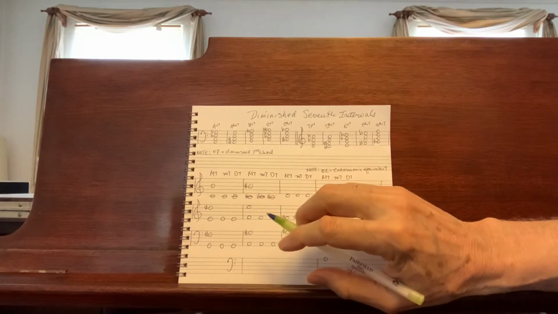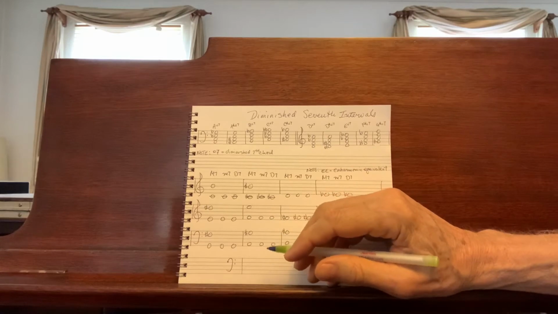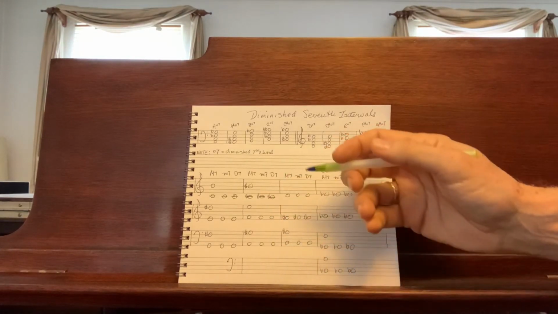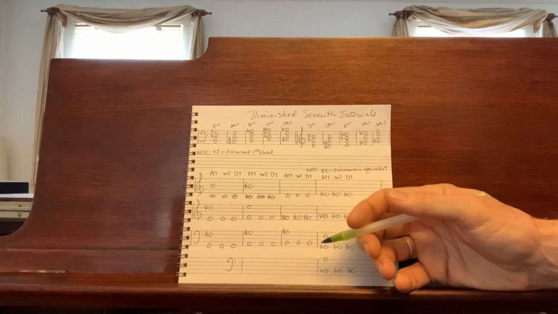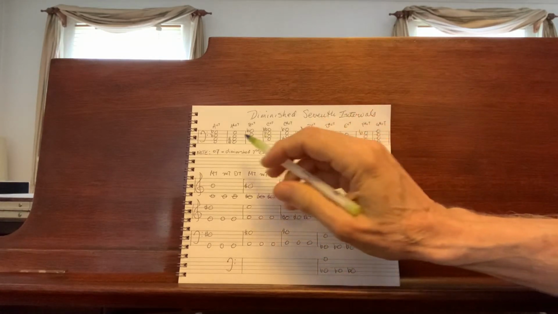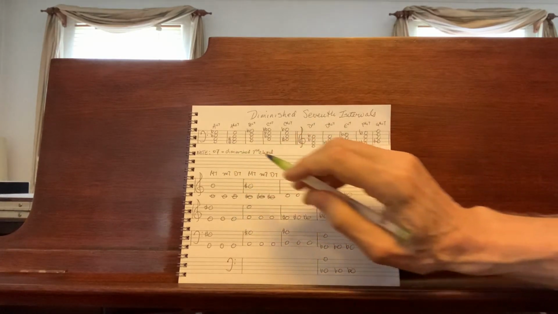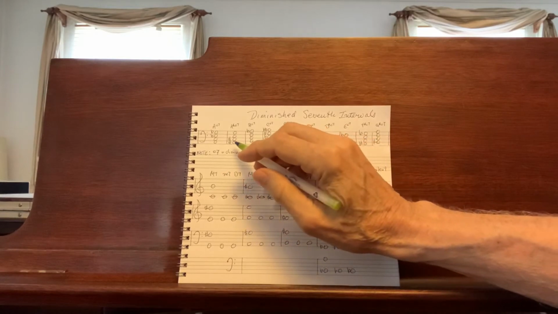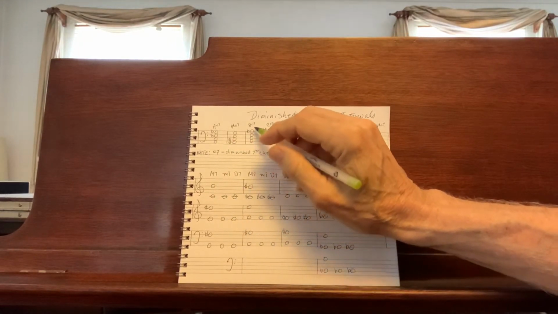This is not to intimidate you, but just to give you an idea of what's coming up in music theory and in your study of music, whether it be rock music or pop music, classical music. This diminished seventh chord comes up all the time.